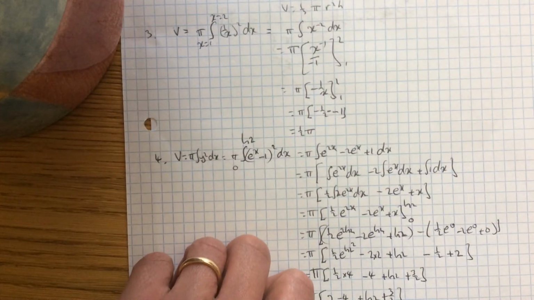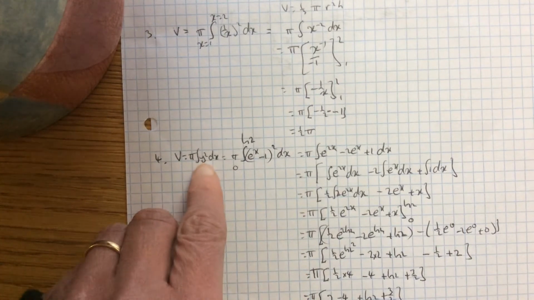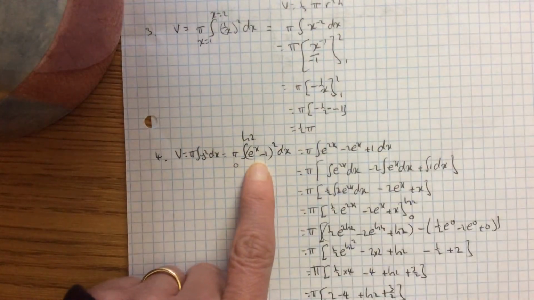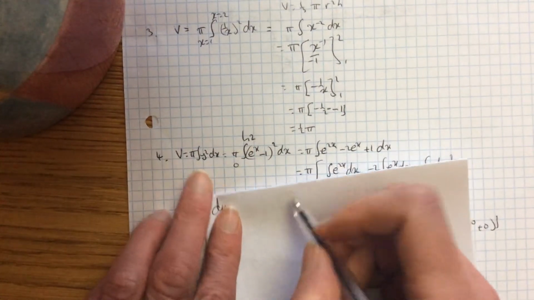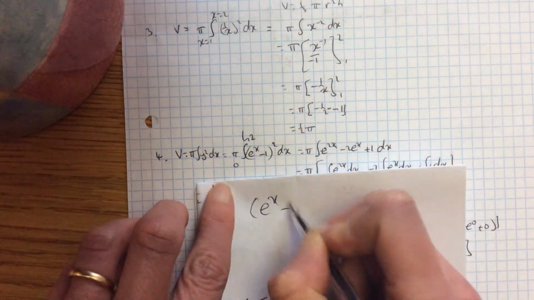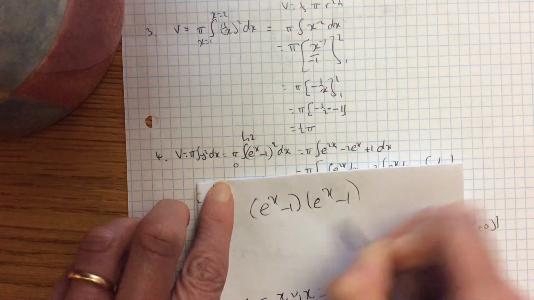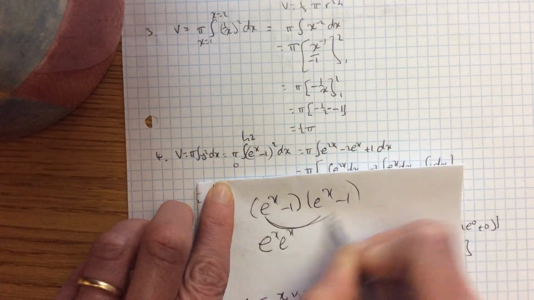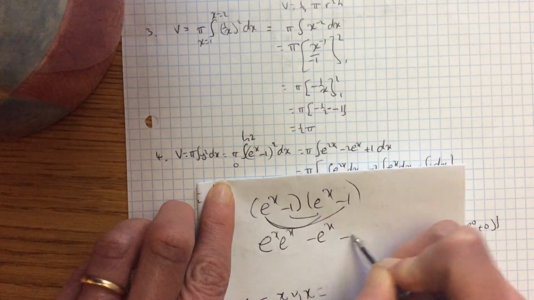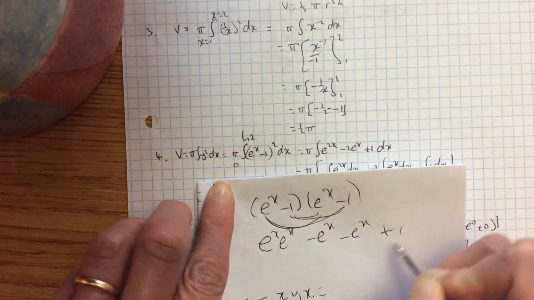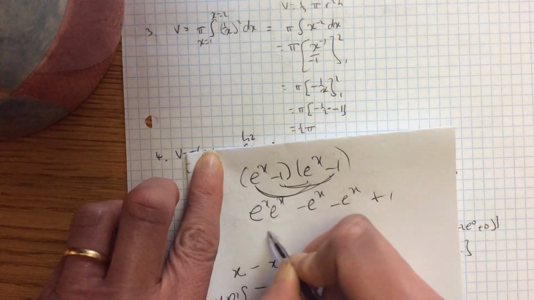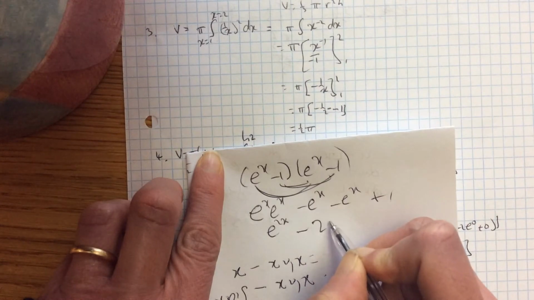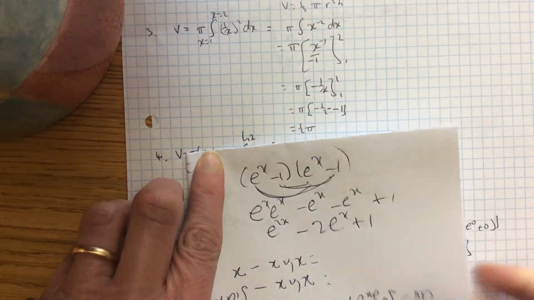Number 4. Okay, so here's our curve, e to the x minus 1. Now, if you are not comfortable squaring that in your head, do feel free to write it out the long way. So that's e to the x times e to the x minus e to the x plus 1. Multiplying two numbers, add the powers, so e to the 2x. Take away 2e to the x plus 1.